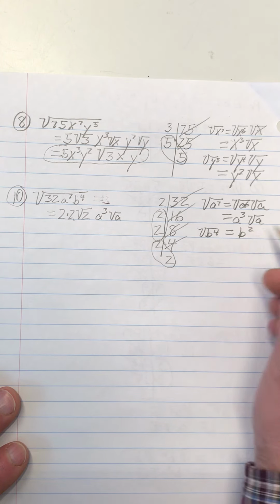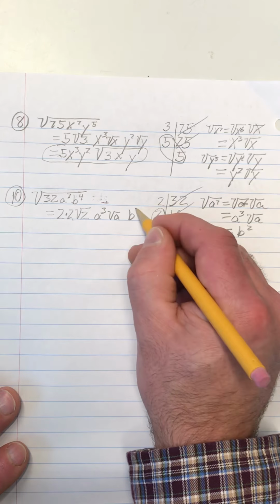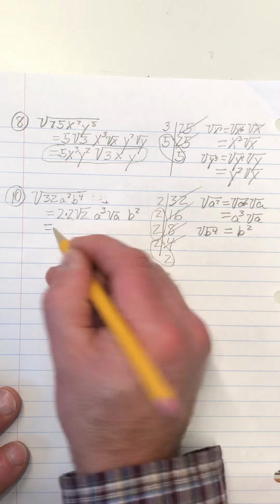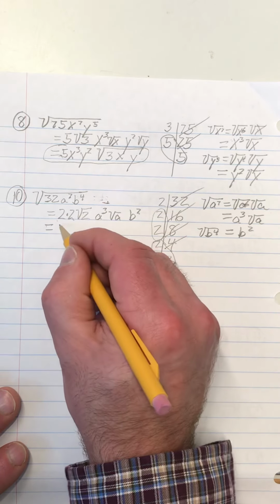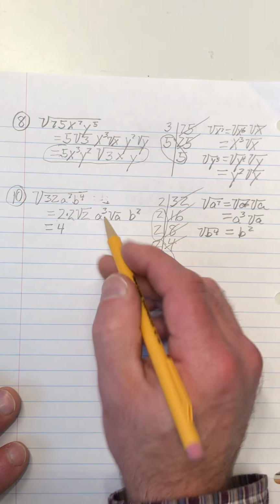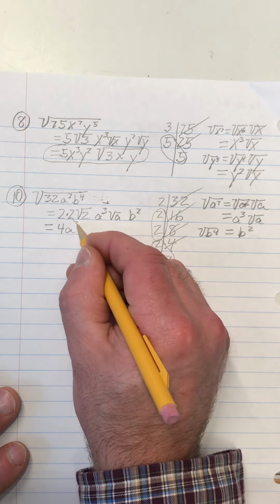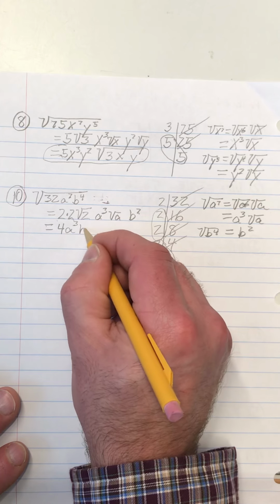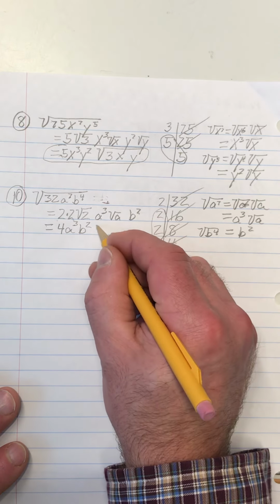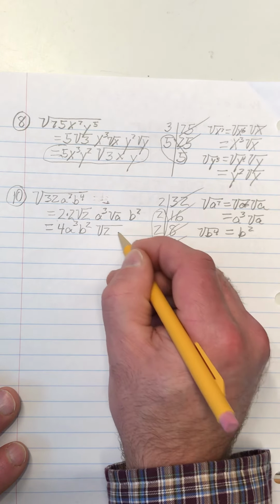Because we can divide that in half. Okay, so 2 times 2 is 4. A to the 3rd, b to the 2nd, times the square root of 2a.